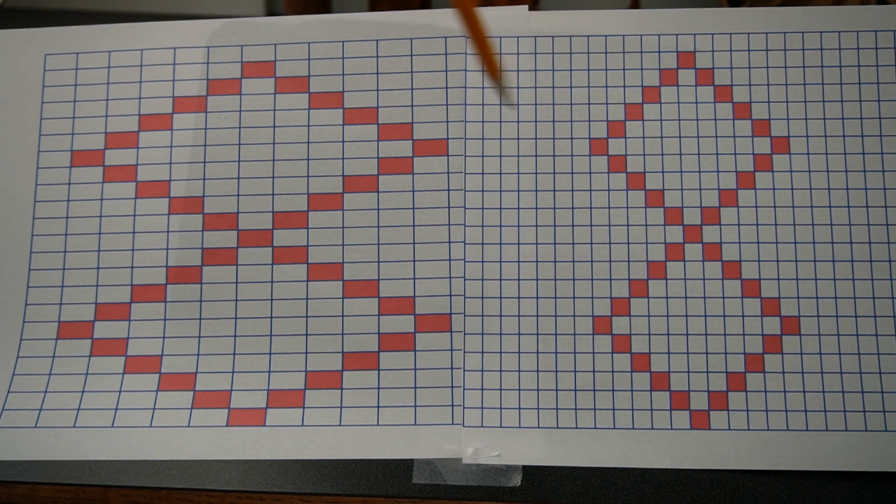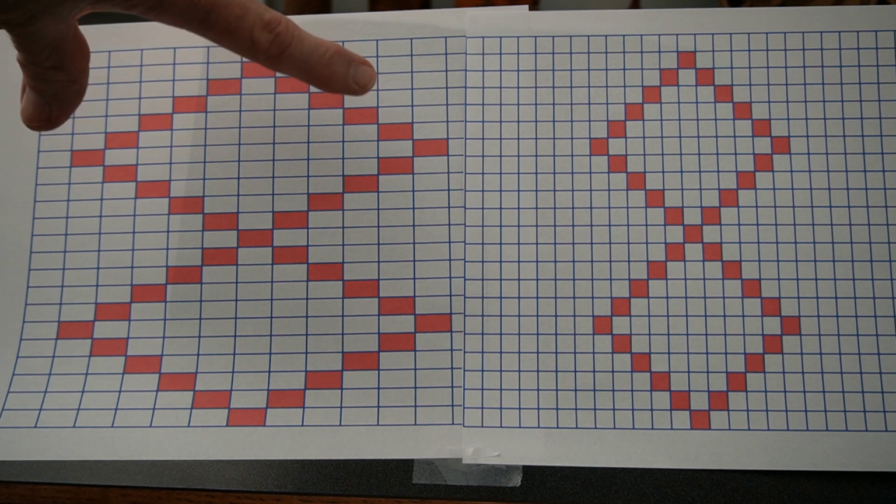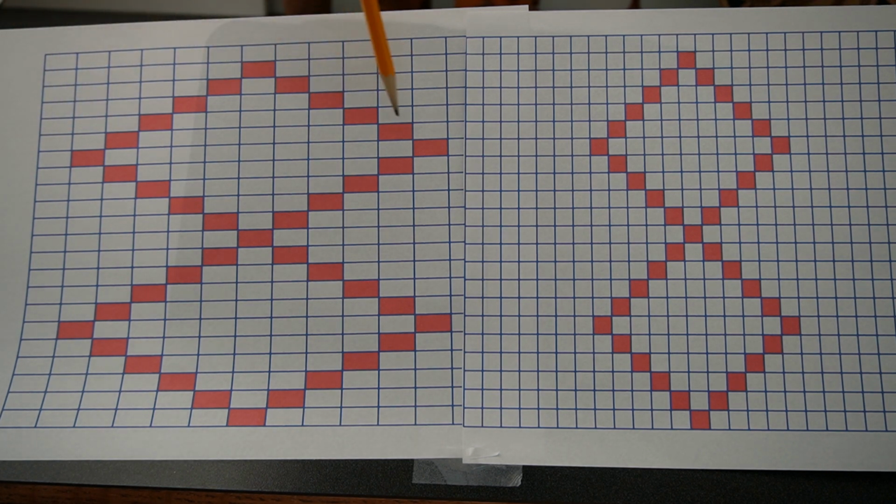These patterns are identical in that they each have 1, 2, 3, 4, 5, 6 colored beads. 1, 2, 3, 4, 5, 6. And so this one, as you can see, is elongated, and this one is more like a perfect diamond, simply because these divisions are squares and these are rectangles.